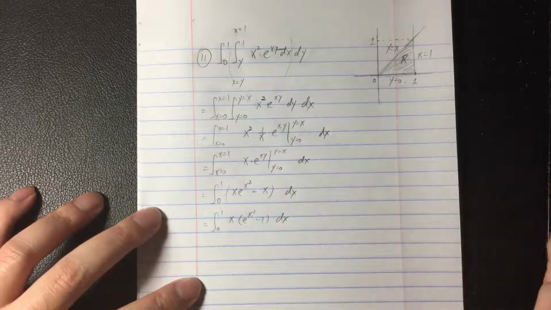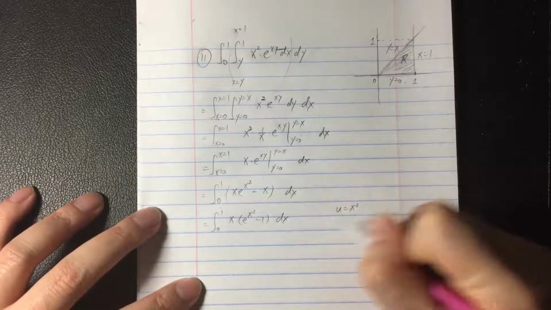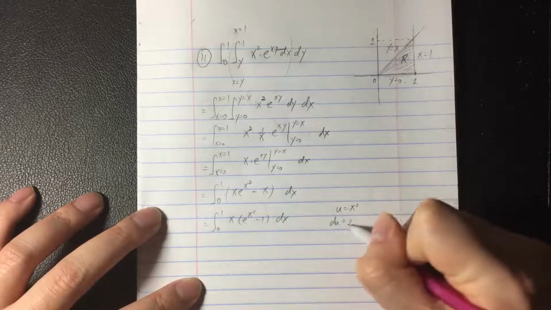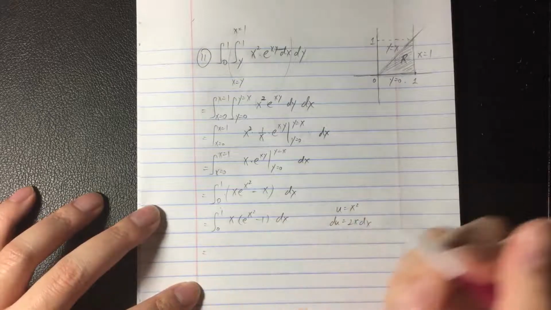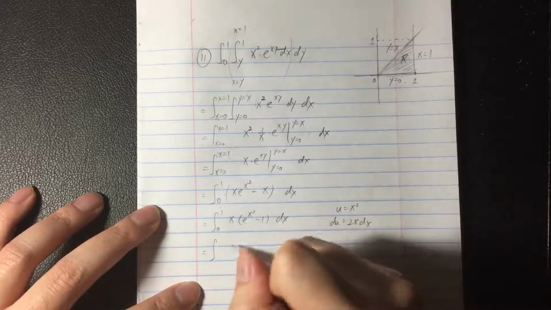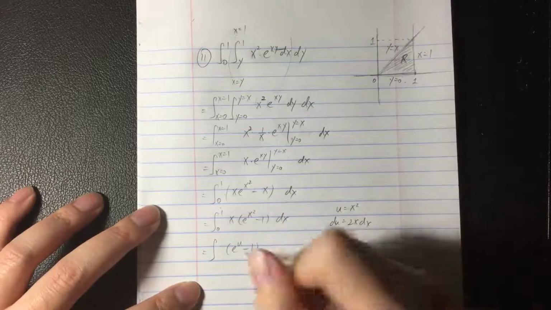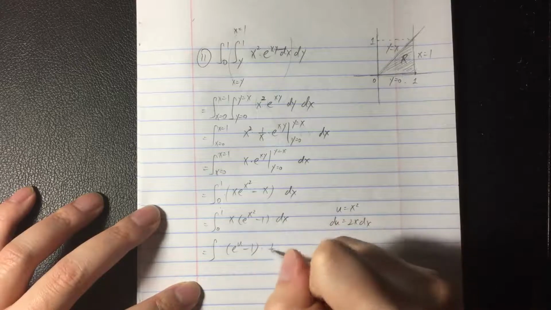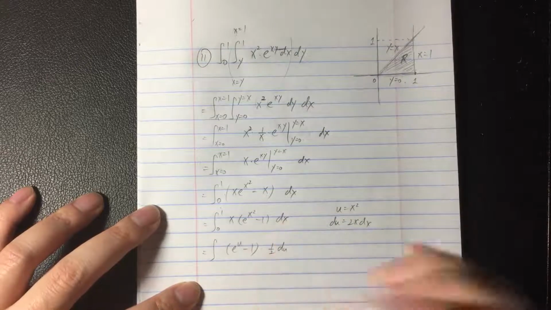Here we can make a u substitution. Let u be x squared, then du will be 2x dx. So this integral can be rewritten as e to the power of u minus 1 times half of du. X times dx is half of du.